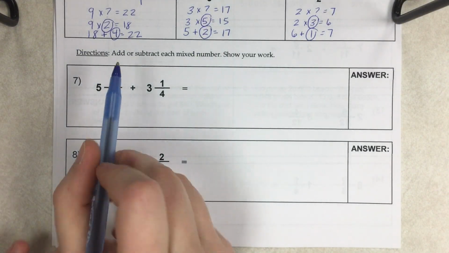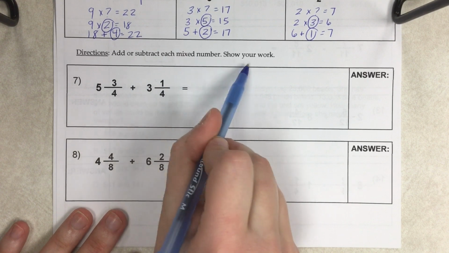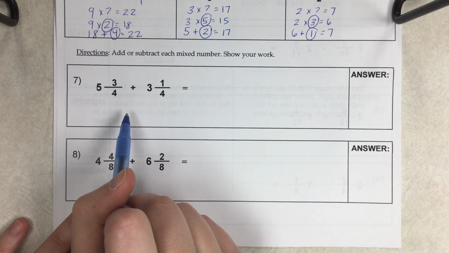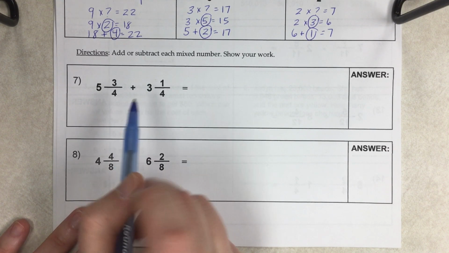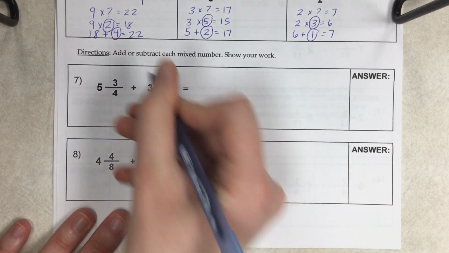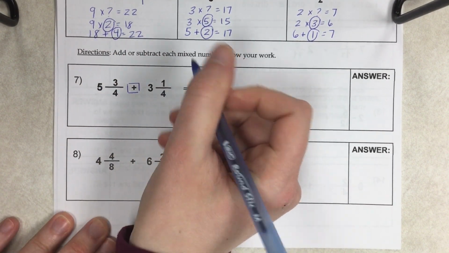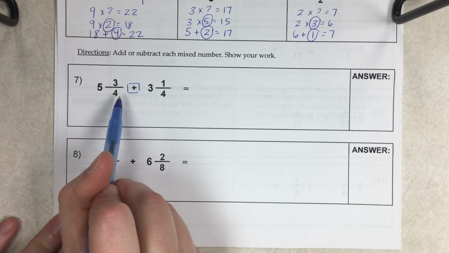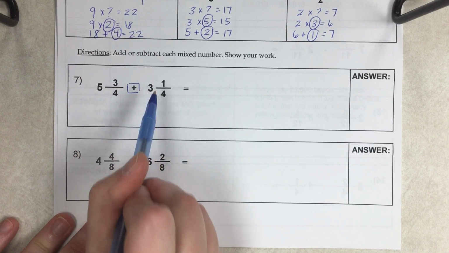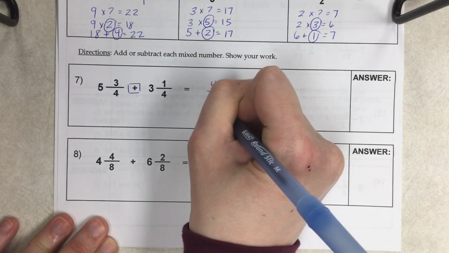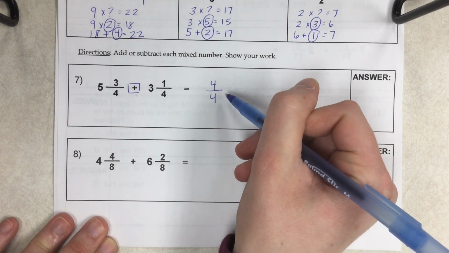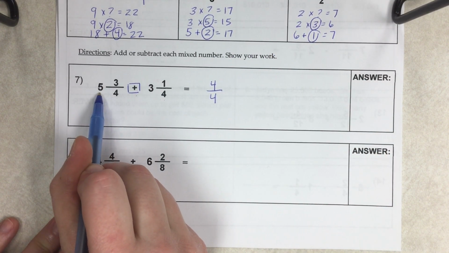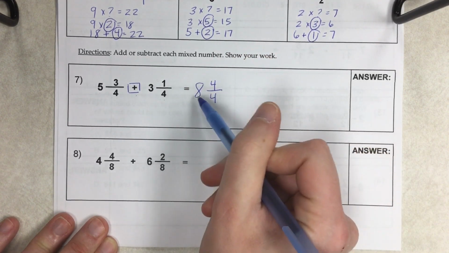For the next set of problems, my directions are to add or subtract each mixed number. Show your work. So pay attention to your operation, your signs, and make sure you're paying attention to whether you need to regroup or not. So this one, number 7, 5 3/4 plus 3 1/4. I'm adding, so my denominators have to be the same. 4 and 4 are. I'm going to start with the fractions. 3/4 plus 1/4 equals 4/4. So right away you should notice 4 over 4 is 1 whole. Then we can add on the wholes, so 5 plus 3 equals 8, and I get 8 4/4.